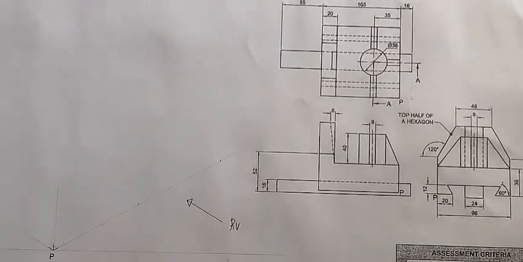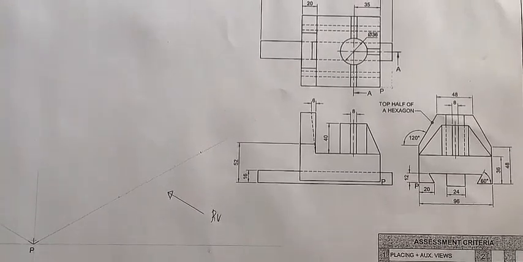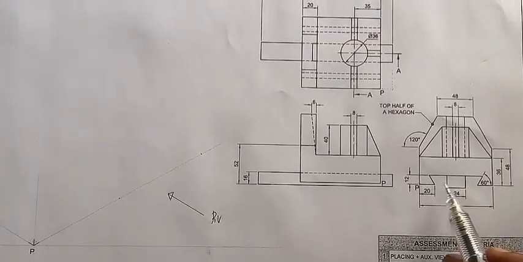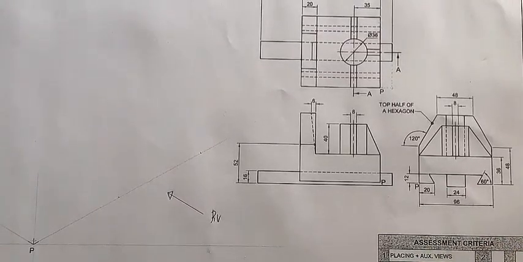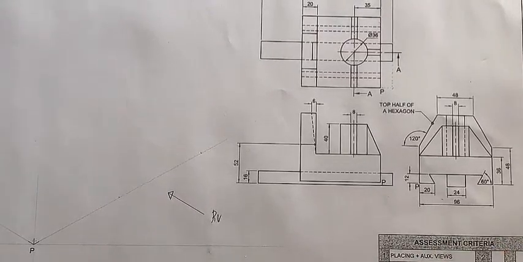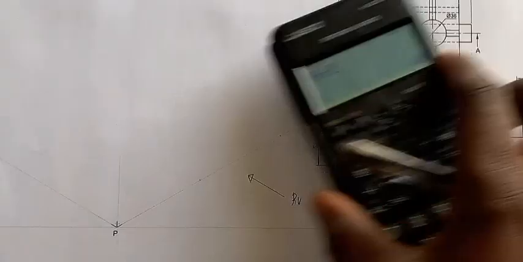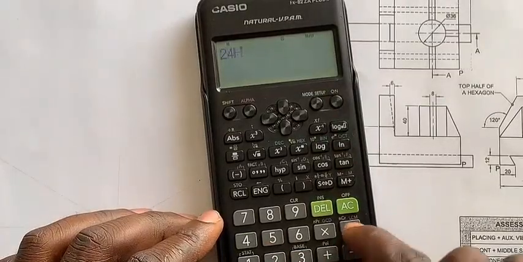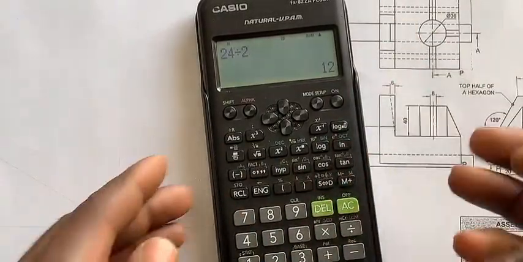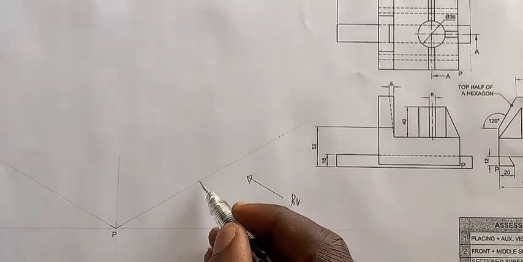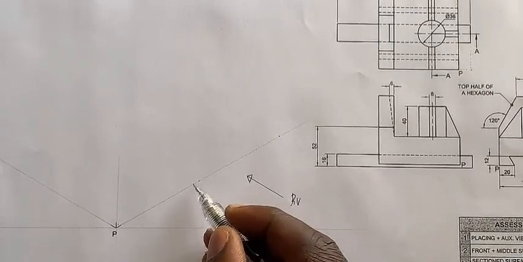You understand? Then from there, I can come to my drawing now and be like, okay, so the first one that is at the bottom is what? Is that 24, isn't it? So I'll then say 24 divided by 2. So 24 divided by 2 is 12, isn't it? So you come and say 12 this side, 12 this side.